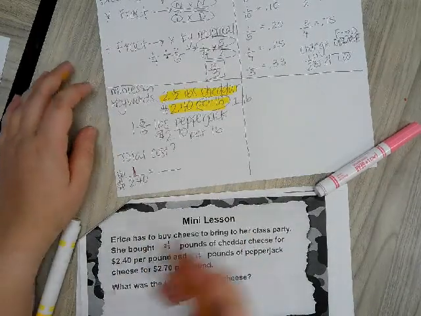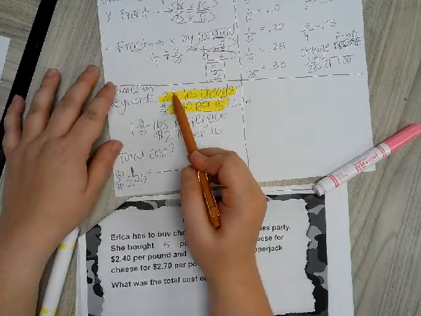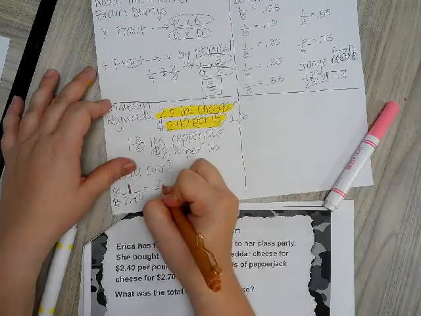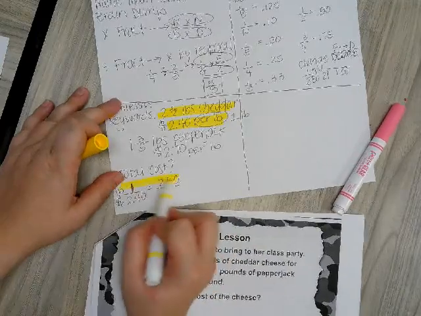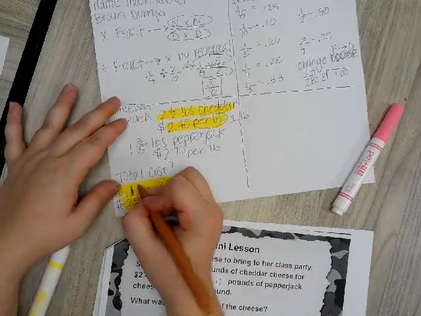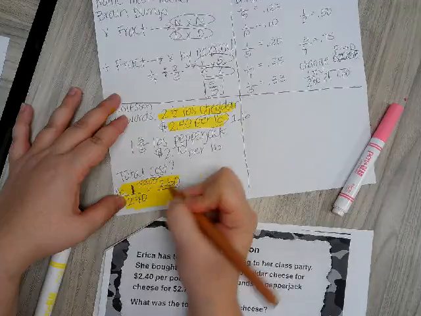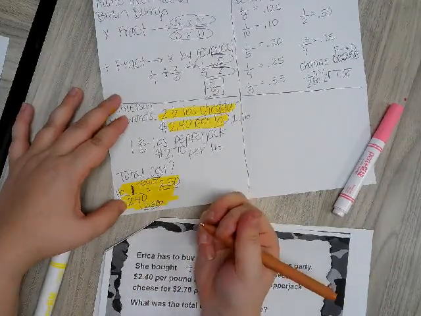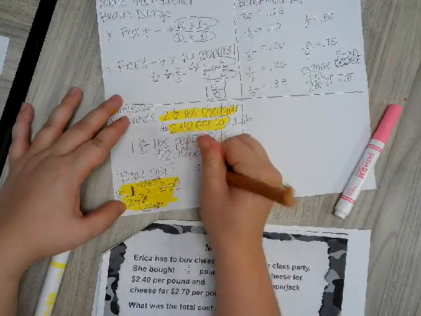But I want to know for 2.5 pounds. But what's my decimal for 1/2? 0.50, right? So this will be 2.50. Again, this is all cheddar cheese. How do I get from 1 to 2.50? I multiply by 2.50. So I'm going to multiply my bottom by 2.50. Do I need my zeros? No. So I can do 2.4 times 2.5.